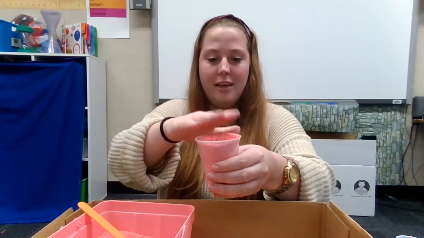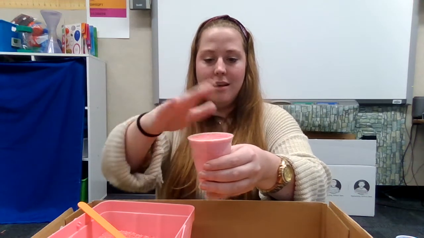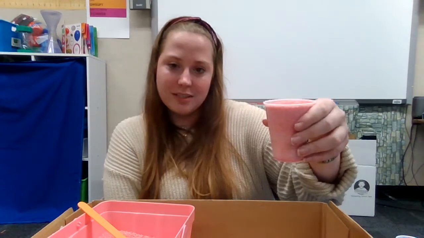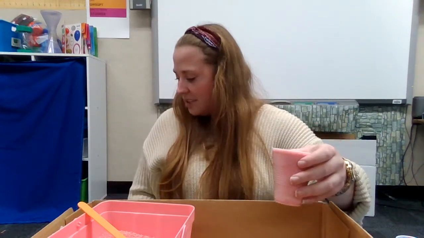All right, let's see. Give it a pat. Wow, it perfectly fills up this cup. So it's the same exact amount of rice. Cool how it changes shape depending on the shape of the container. Let's try one more.